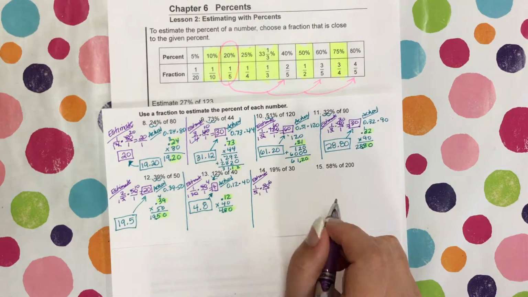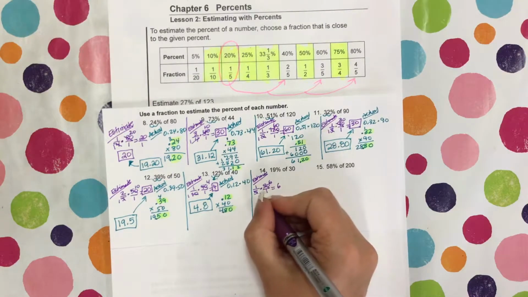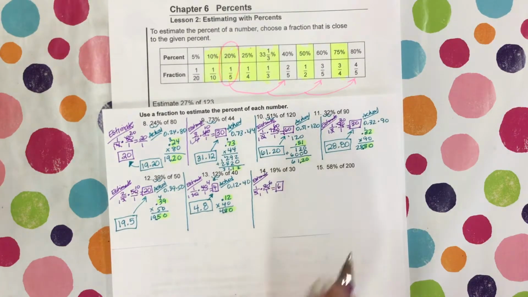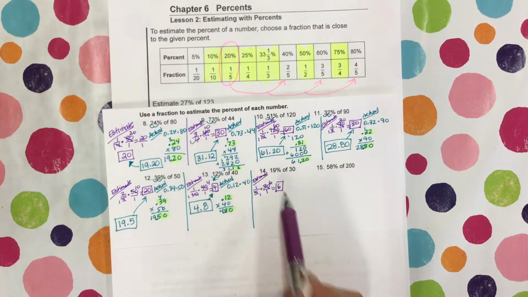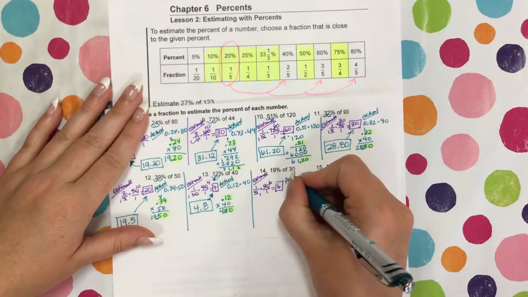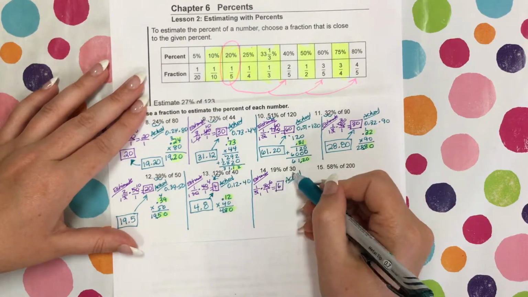Now we just multiply across. 1 times 6 is equal to 6, and then 1 times 1 is 1. 6 over 1 is the same thing as 6. So our estimate of 19% of 30 would be 6. Now let's go ahead and figure out what the actual value is. So we're going to go 19% of 30.